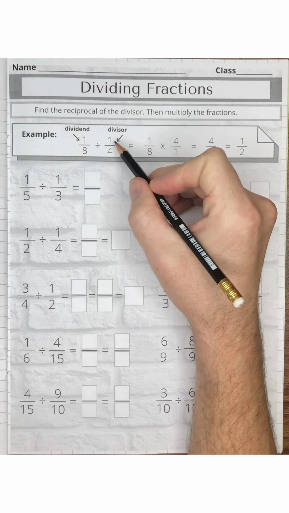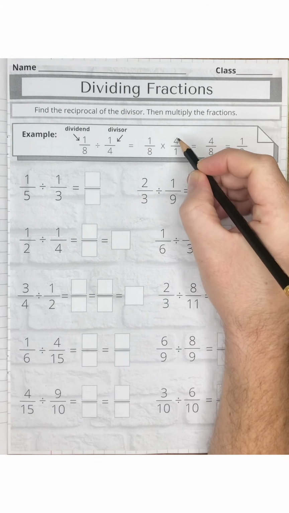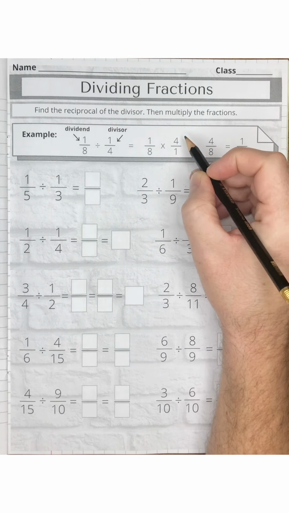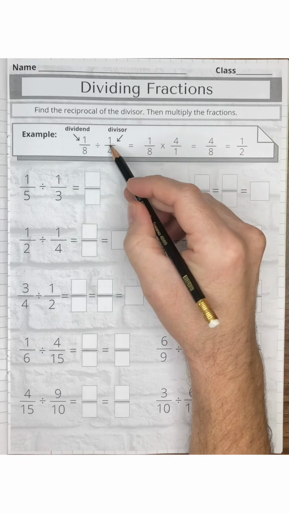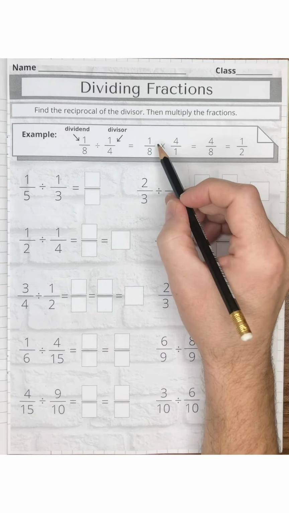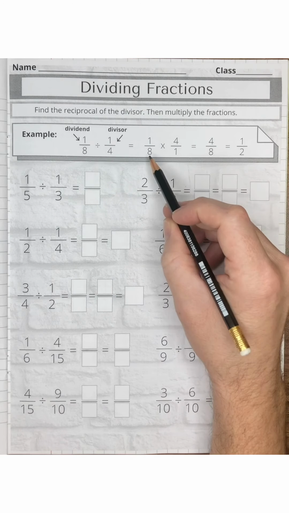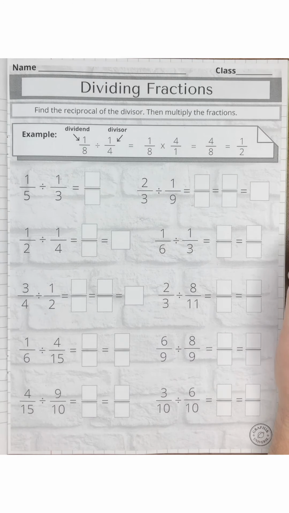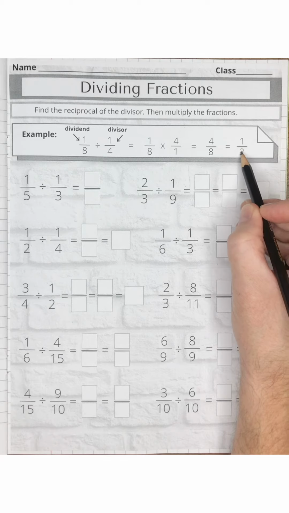Find the reciprocal of the divisor simply by flipping it, 4 in the numerator, 1 in the denominator. Then solve. 1 times 4 is 4, 8 times 1 is 8. Reduce this fraction to 1/2.